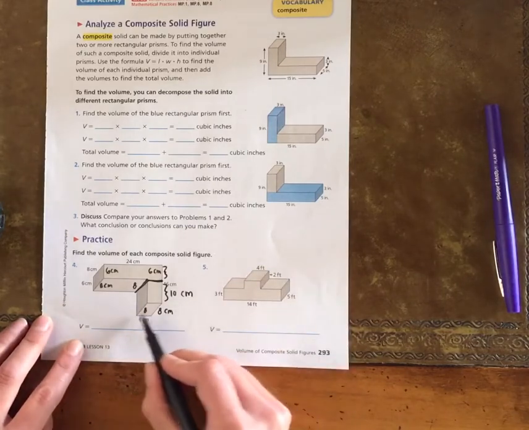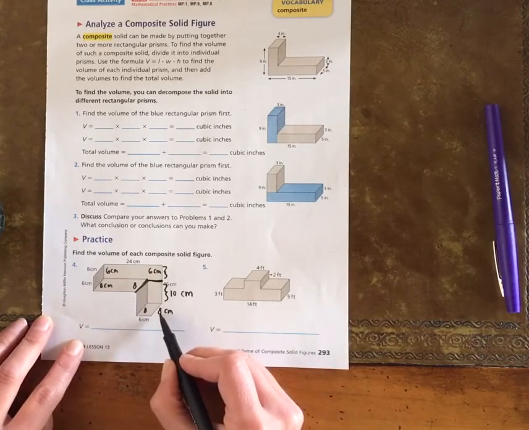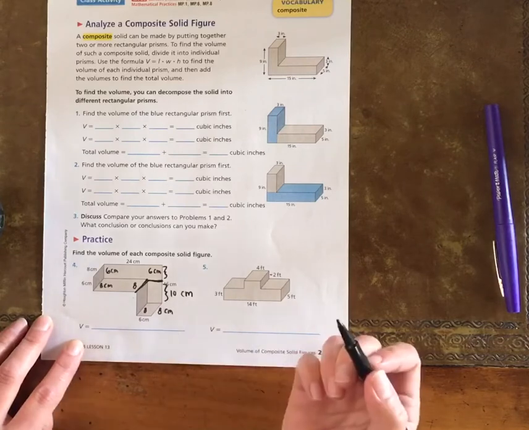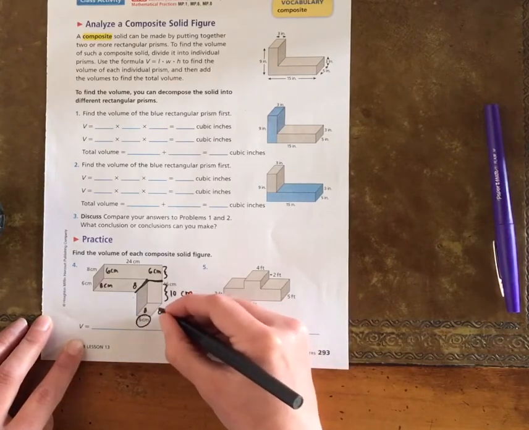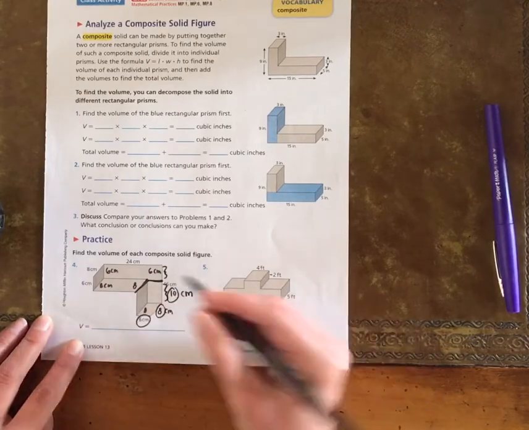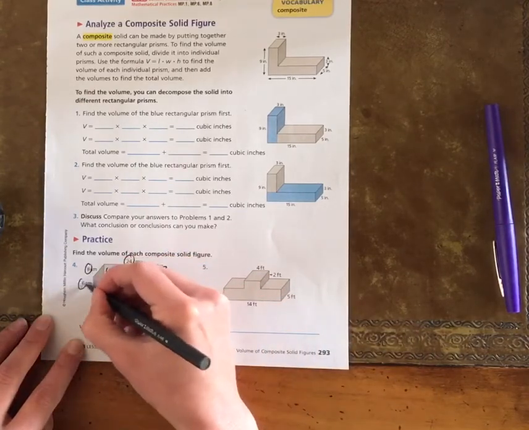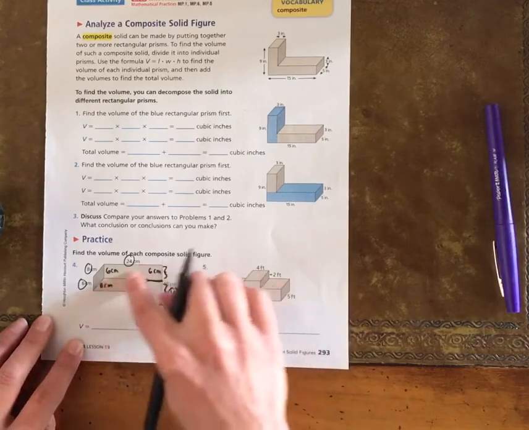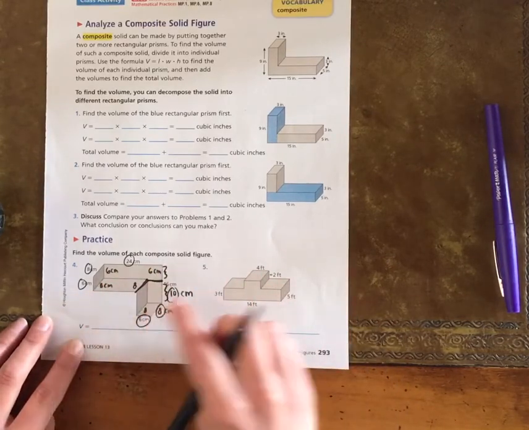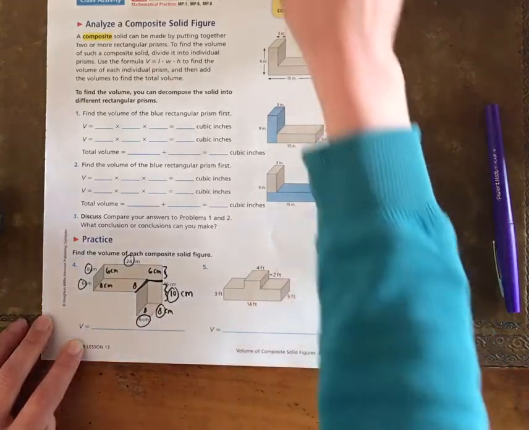So all of these opposite sides of the rectangles are going to be equal length to each other. Okay, so now I have 3 dimensions, 6, 8, and 10 here, 24, 8, and 6 here. So I can proceed to finding the volume of this rectangular prism and this rectangular prism and adding them together.